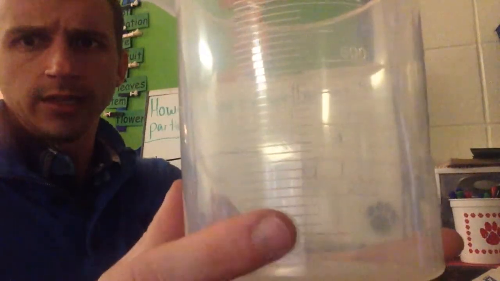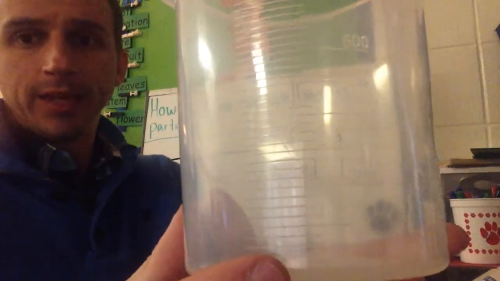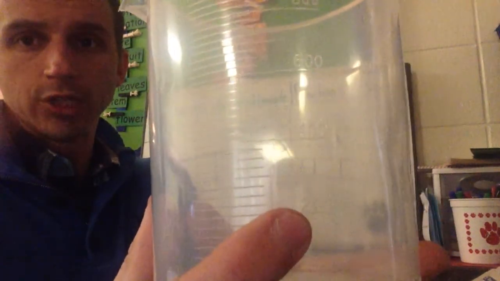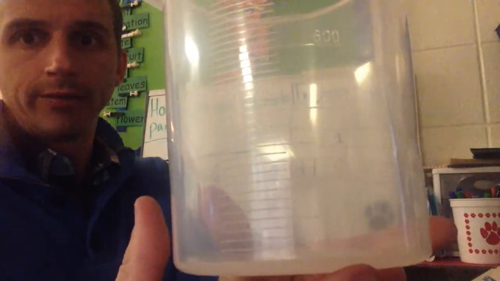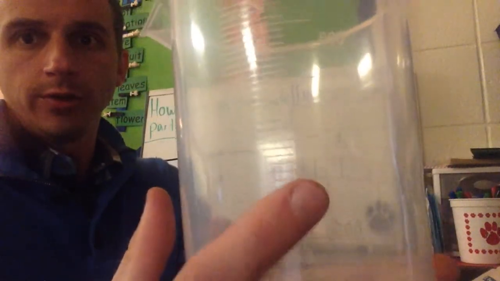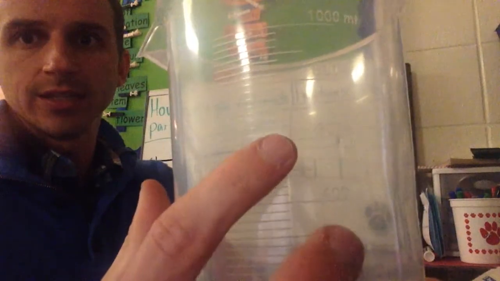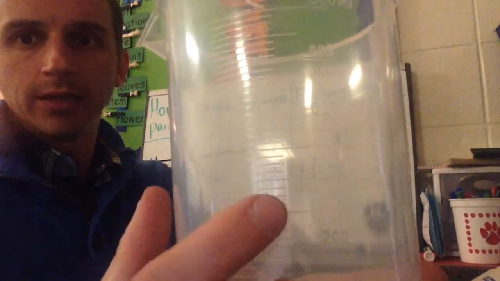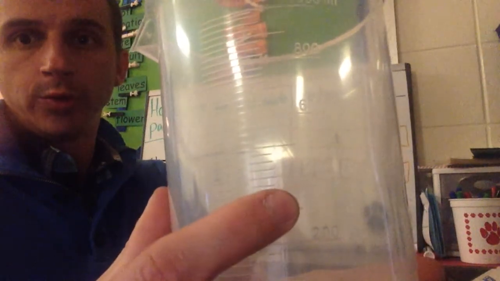And you see that each line has a value. Right here, the first number that we see is 200. Of course, 0 would be down here. Then we go 200, 400, and 600. So we're going up by even numbers, skipping a number on the number line.